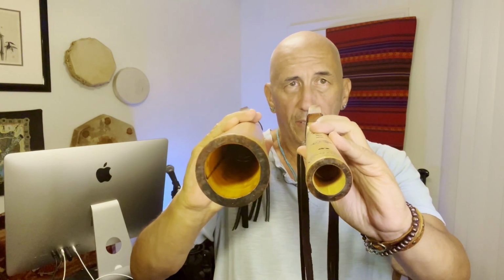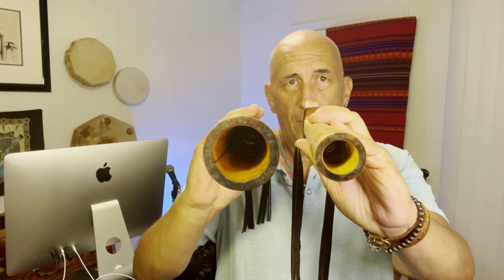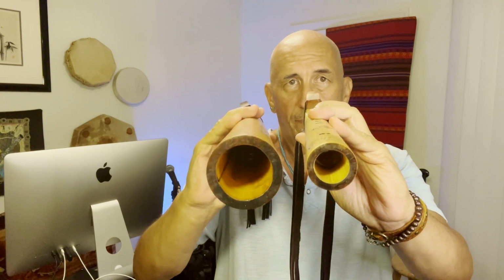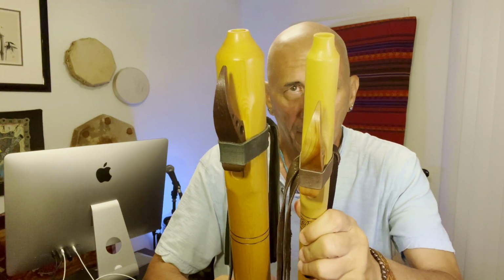Here's something else about Colin's flutes that I've really come to appreciate over the years. Here are two of his flutes. The big one is a low C, and the little one is a high C. You can see how much bigger the bore is on the low C. But as I turn them toward you, you see that the blowholes are the same size.